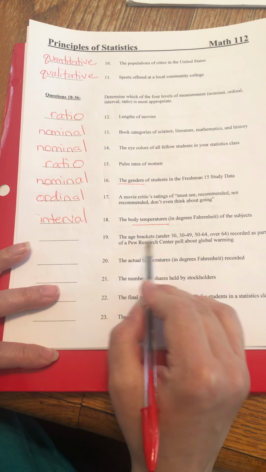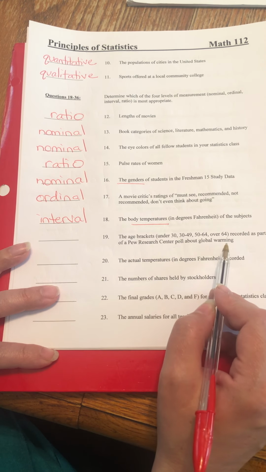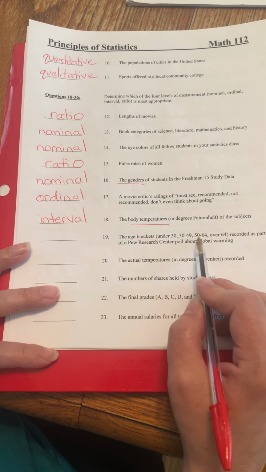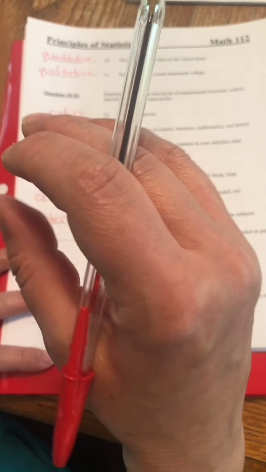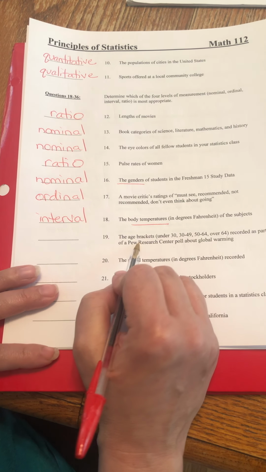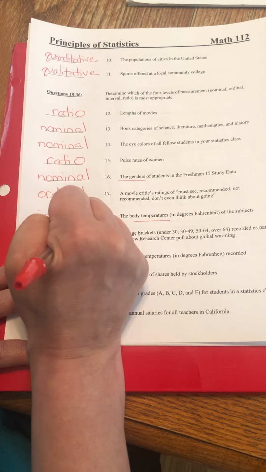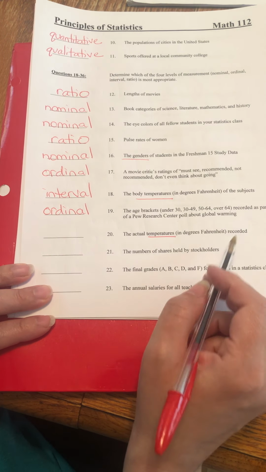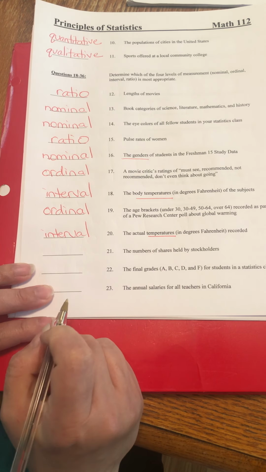Age brackets. Recorded as part of a Pew Research Center poll about global warming. So you're under 30, 30 to 49, 50 to 64, over 64. You're putting people in order based on their age. Since it's putting people in order based on their age, it is ordinal. The actual temperatures recorded, again, whenever you see temperature, it is interval.